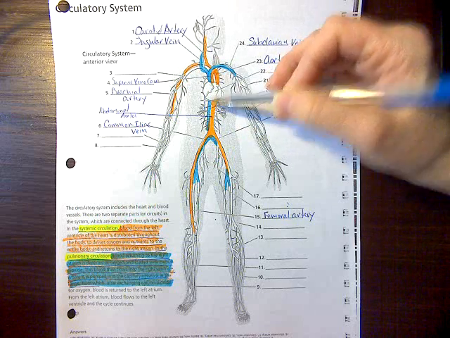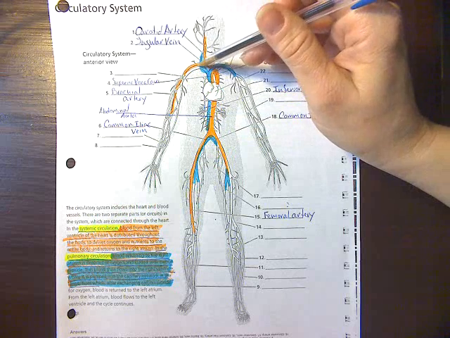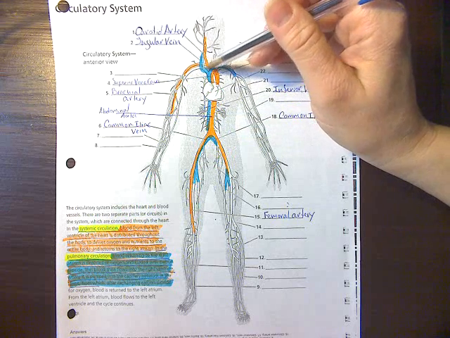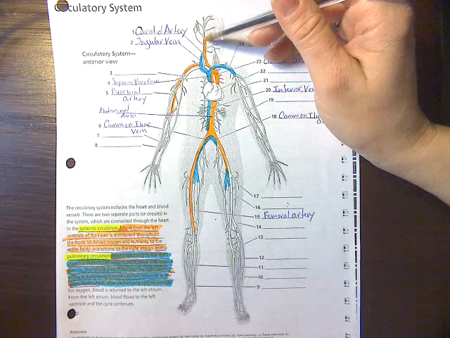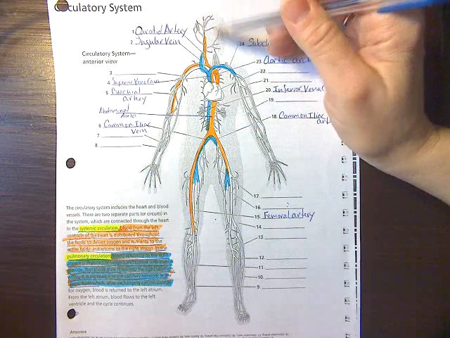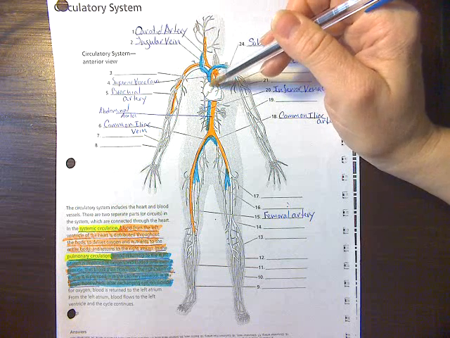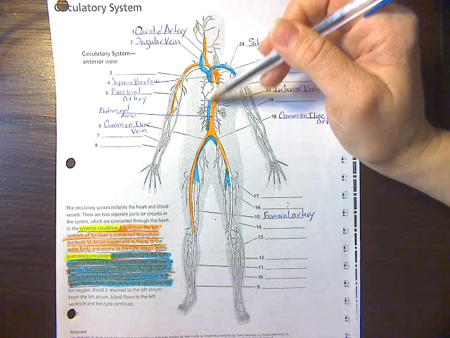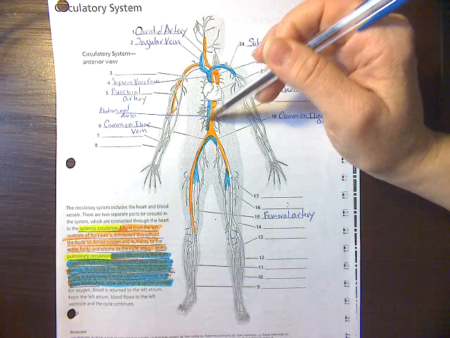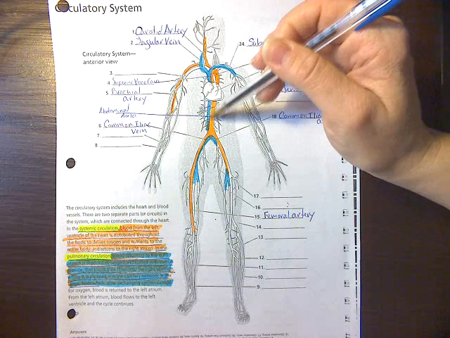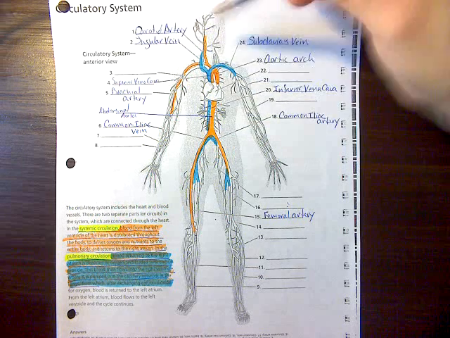So the superior and then the inferior vena cava over here. The superior vena cava is this large vein that comes down from the head region. So we talked about the carotid artery supplying the brain with all the oxygen that it needs, and then that jugular vein is going to bring that deoxygenated blood back to the heart. That's the superior vena cava above the heart, and then the inferior vena cava is going to bring that deoxygenated blood back up from the lower part of the body.